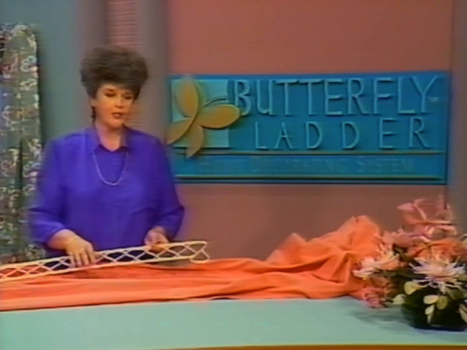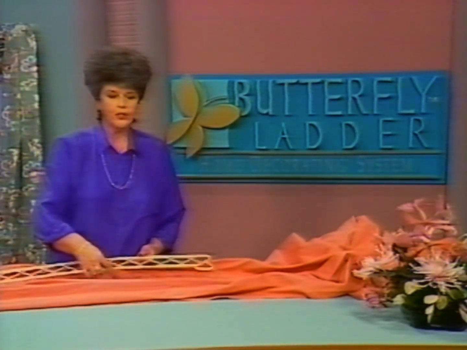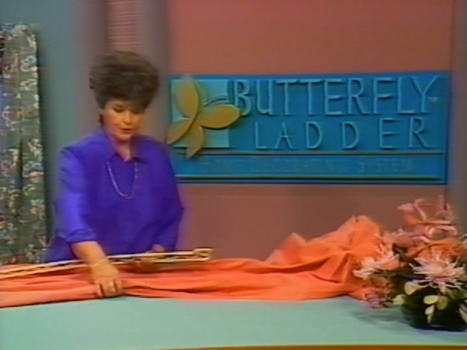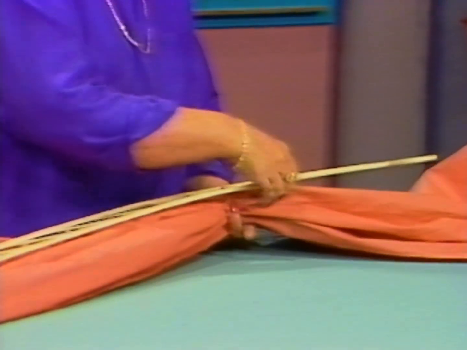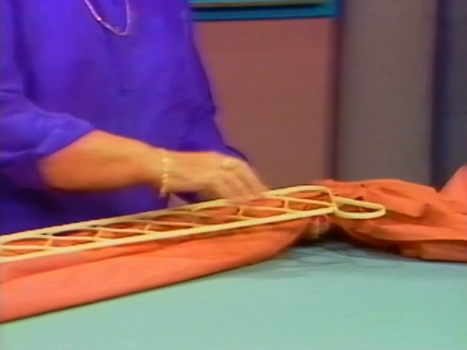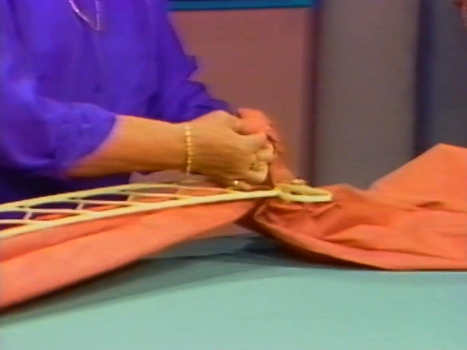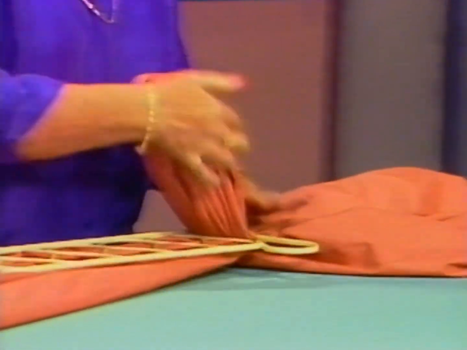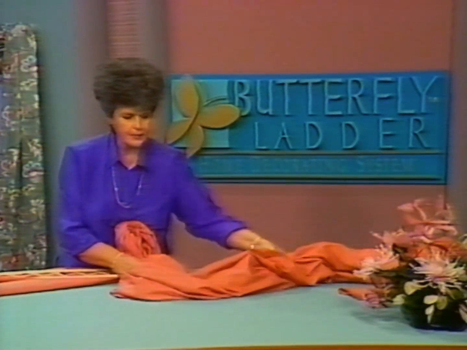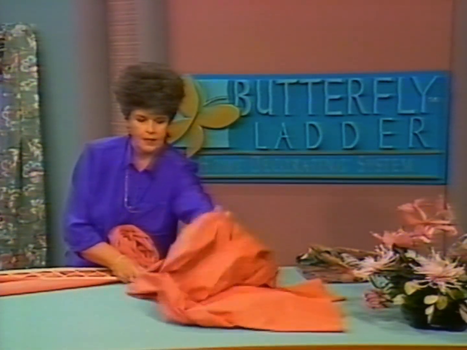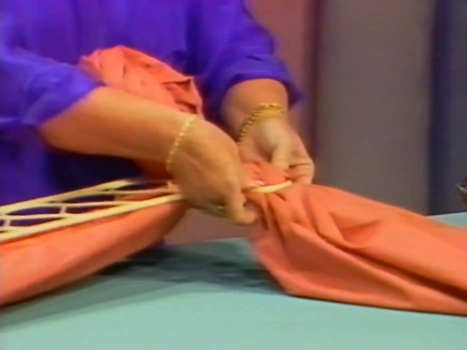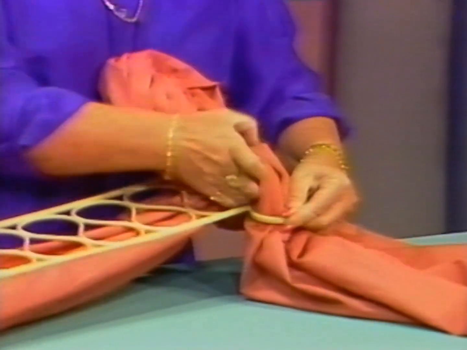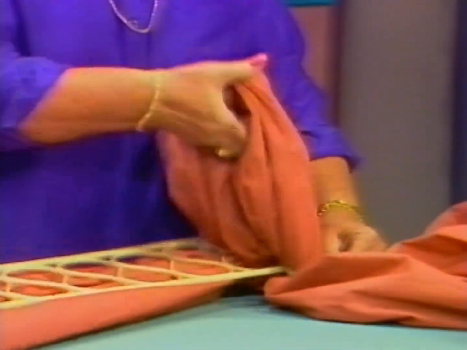Now I want to show you how to do a rosette on the end of your ladder. You can use this with a swag treatment or a balloon treatment, either one. It doesn't really make any difference. So whatever treatment that you choose to use, when you get to the very end, you push your fabric through the last loop, and then you simply turn your fabric to the side. And I'm going to give you a real close-up look at this in just a moment, but all you're going to do is push your fabric through the very bottom loop and pull it out just as far as you want. This just depends on the look you want to create.